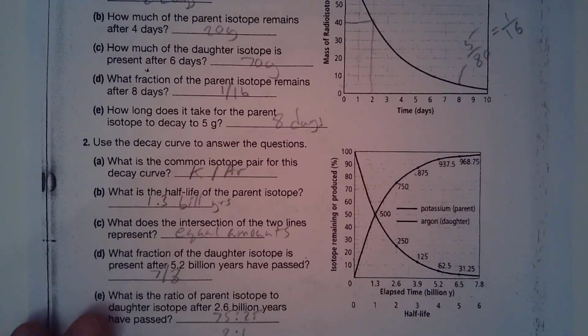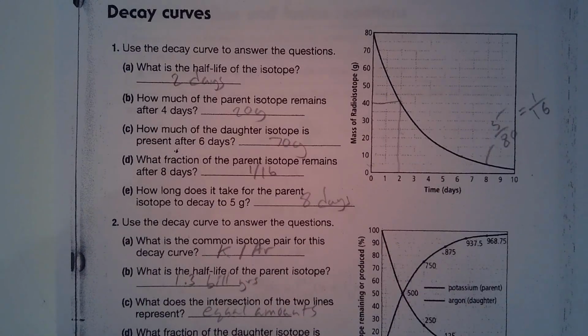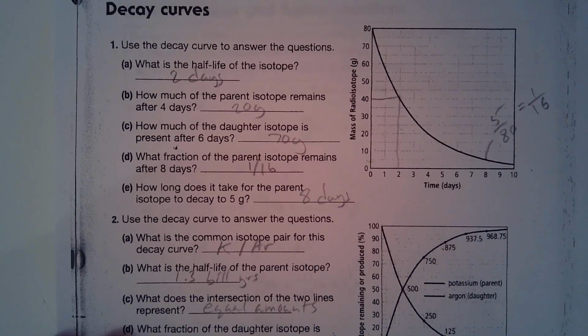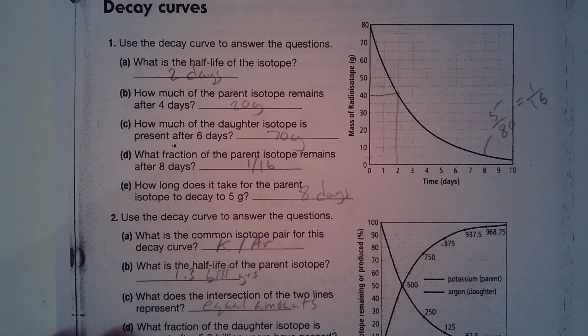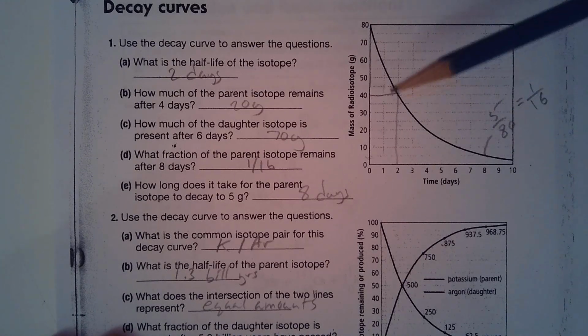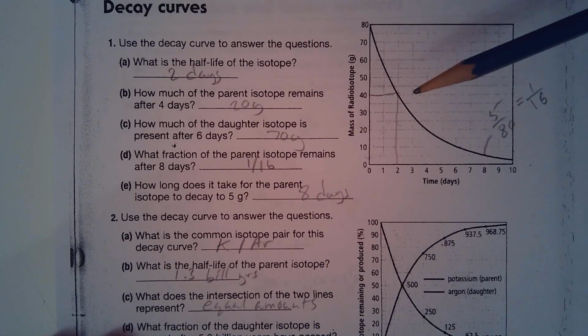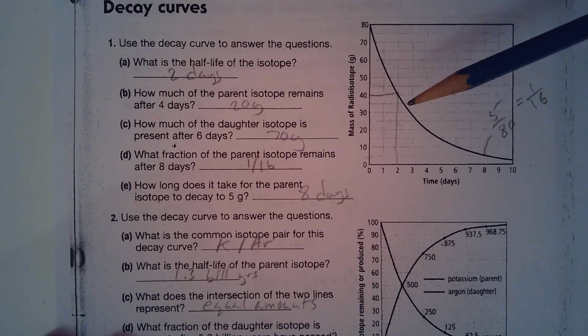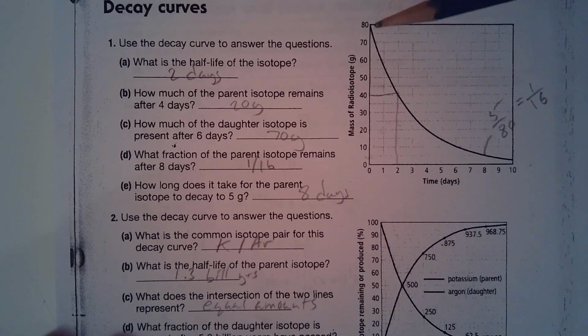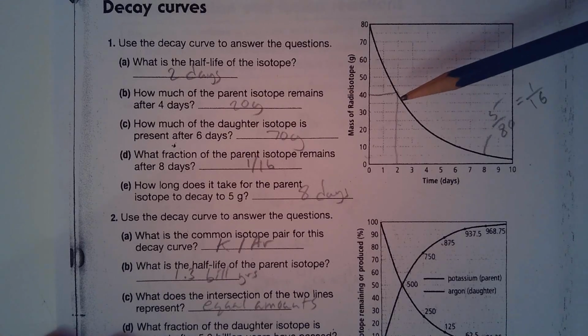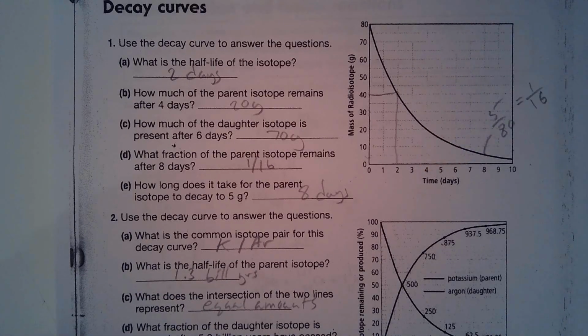Okay, and now here we're analyzing graphs. Okay, so it says use a decay curve. There's, I think I did this one last time. So again, when you are wondering what the half-life is, look at what you start with and just go to half that, and then look at what time that corresponds to.